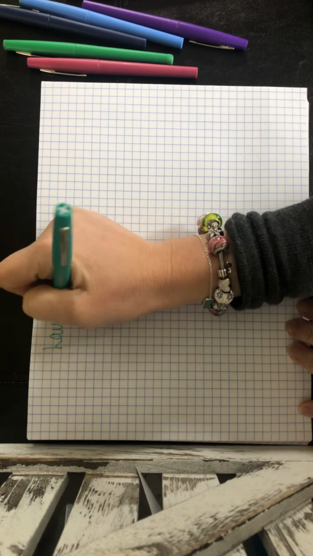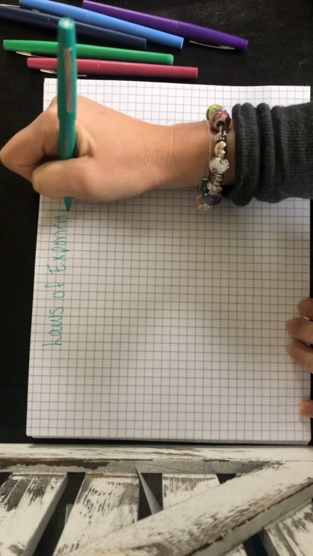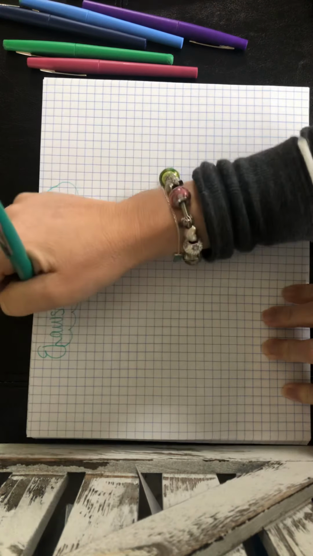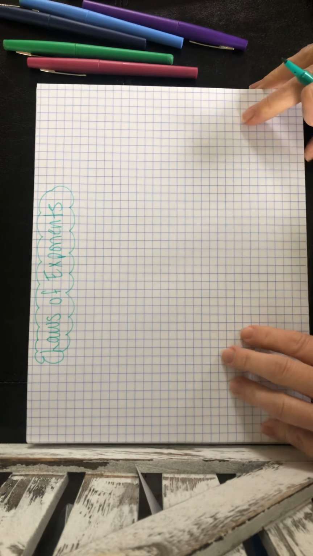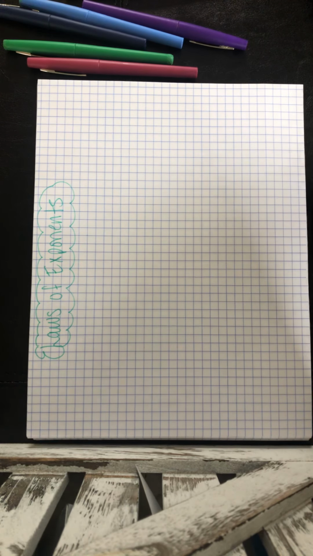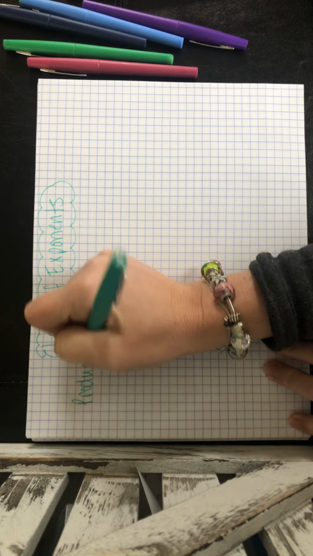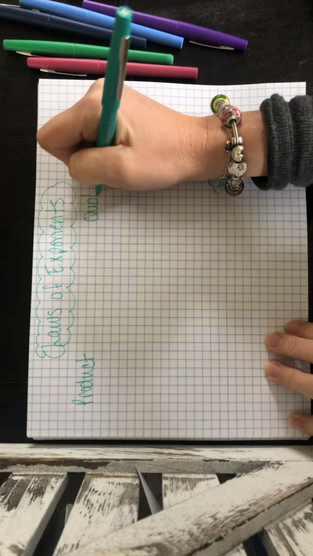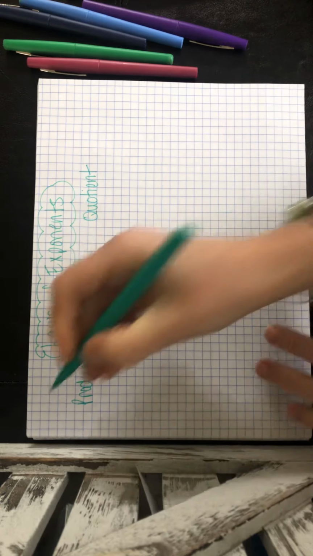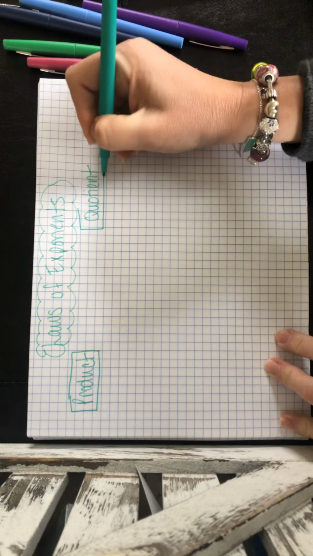Laws of exponents is what we are going to move into. So I believe that this is new for all of the 7th grade accelerated kids. I don't think any of you have covered this yet. So we are starting brand new. So laws of exponents, we are going to break this down and we're just going to focus on the product property and the quotient property. So that's all we're going to focus on for today. So we've got product and we've got quotient.